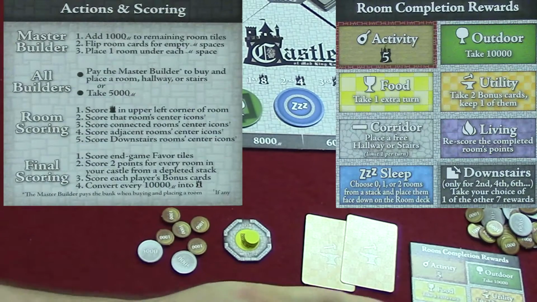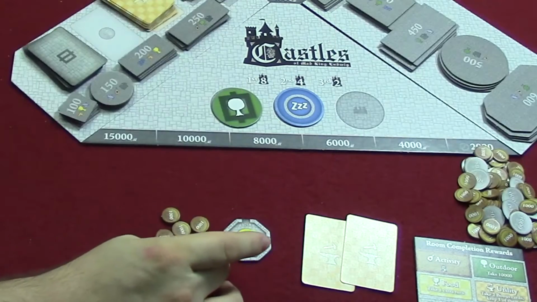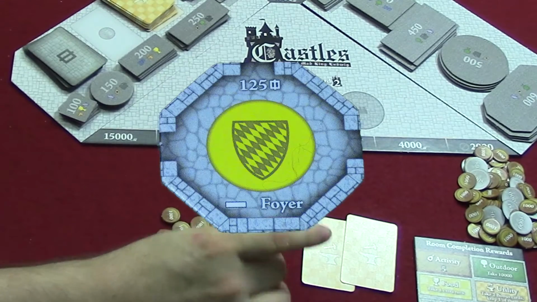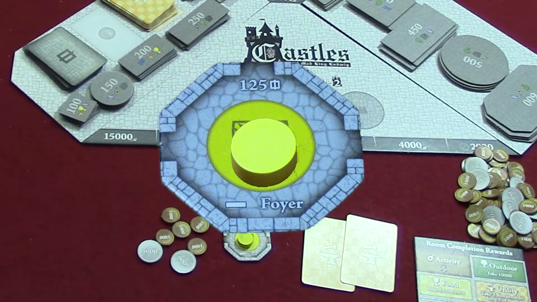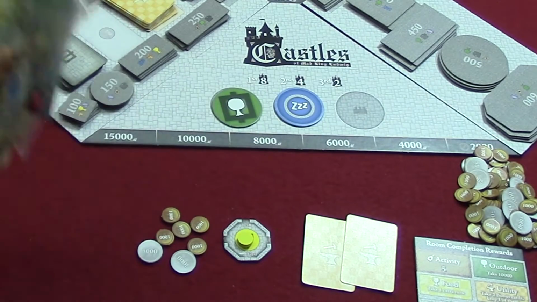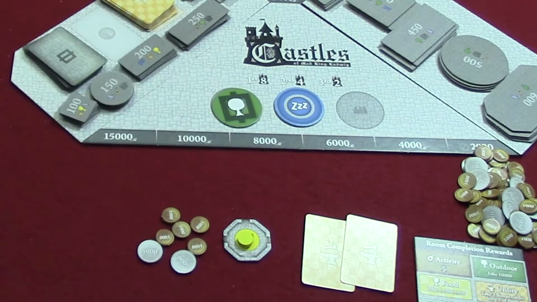Next, we will give each player a reference card. Okay, 15,000 marks, a foyer, and a score token in the player's color. And the unused player aids and the foyer and score tokens will be returned to the box. They will not be used for this game.